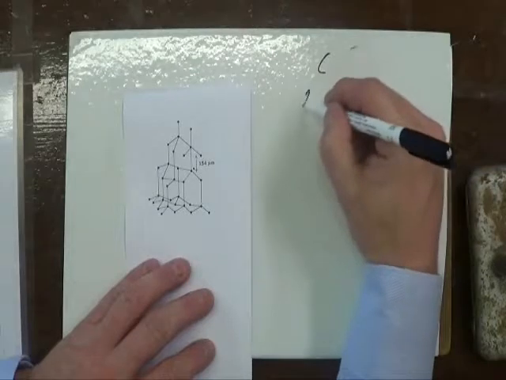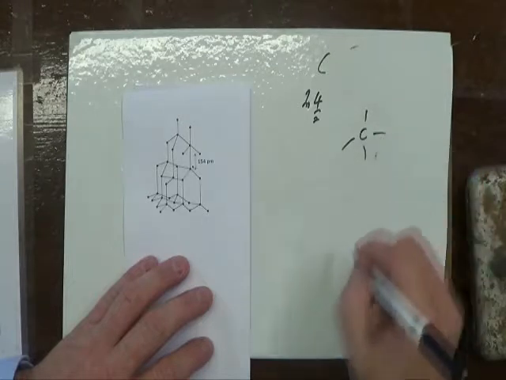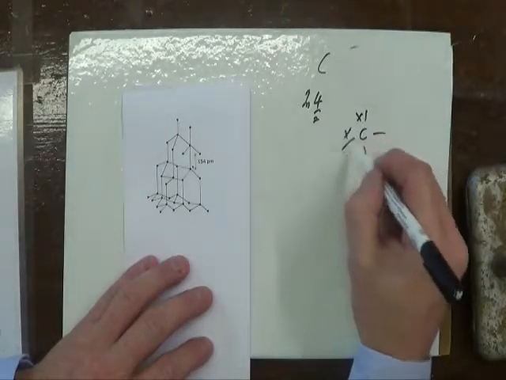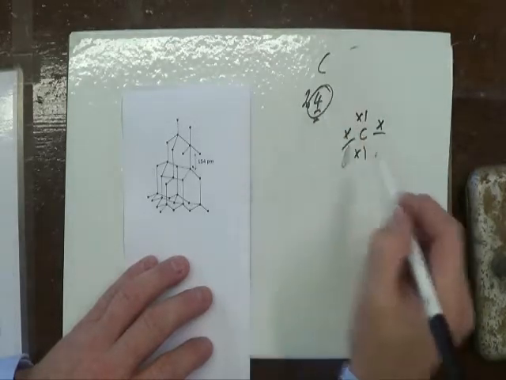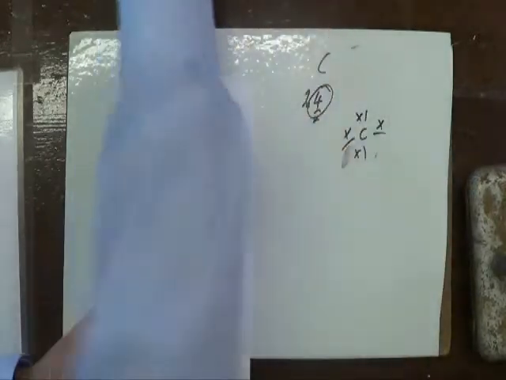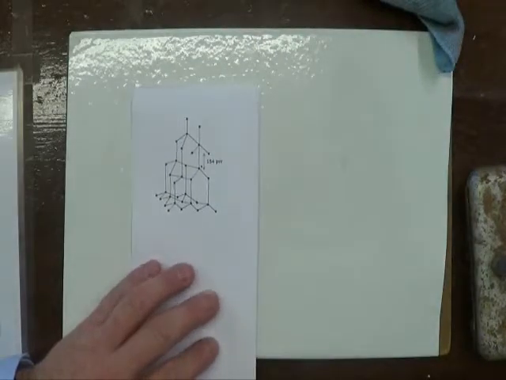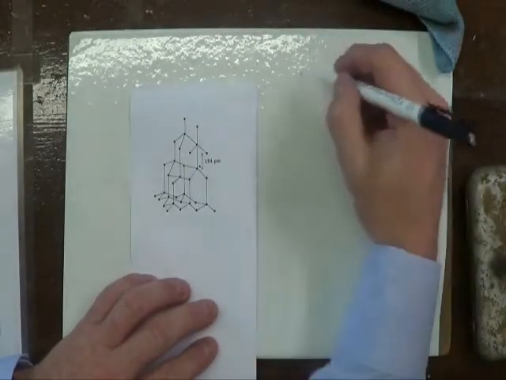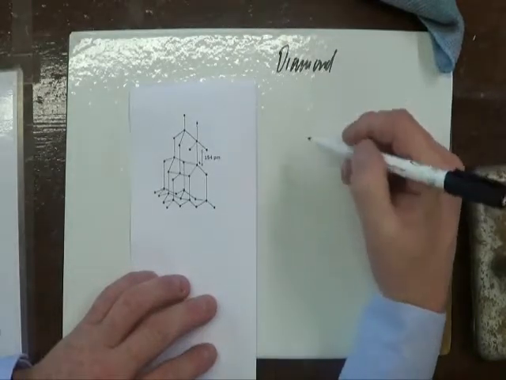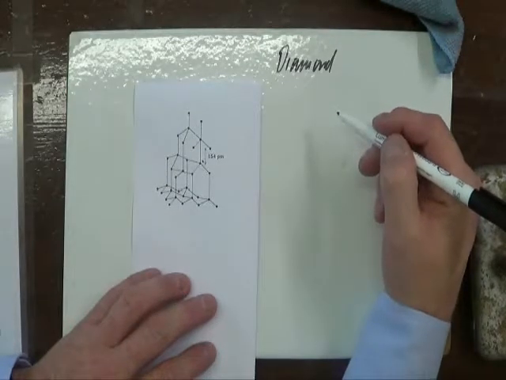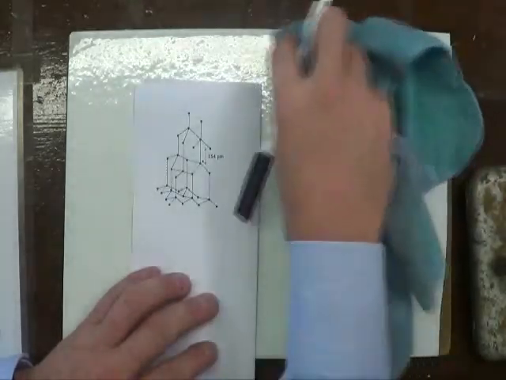Well, if we look at this, carbon has got 4 electrons in its outer shell, and we have already established that every carbon is attached to 4 others. That means the 4 electrons from each carbon are used up in bonding. So it has no free electrons. So this substance cannot conduct electricity. It's an insulator. Okay? So that's pretty much all about diamond. It has got a very high melting point. It has got a very strong, rigid, hard structure, difficult to compress, and it doesn't conduct electricity.